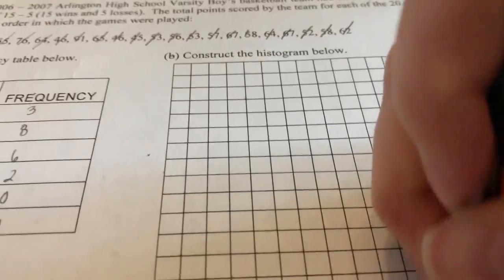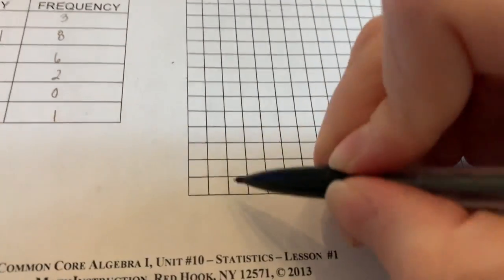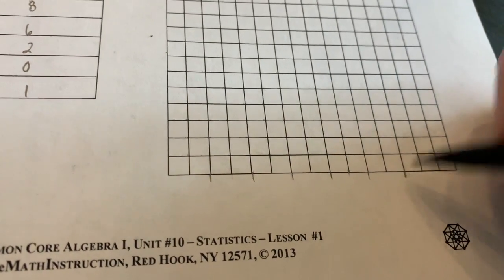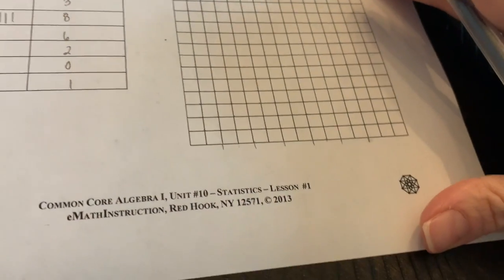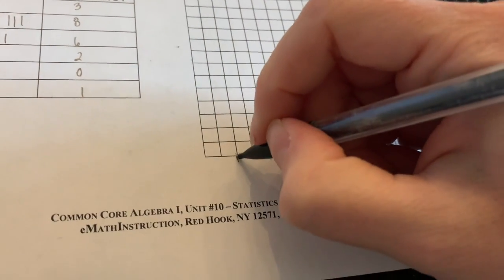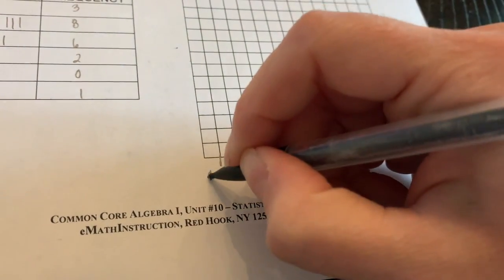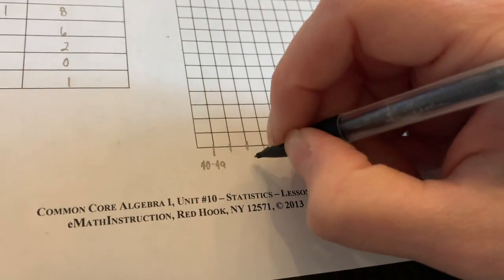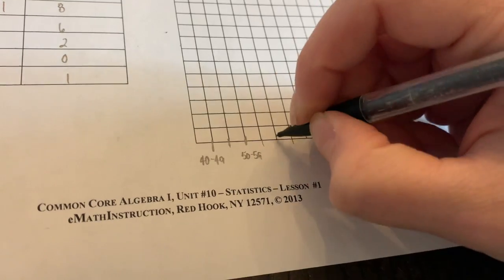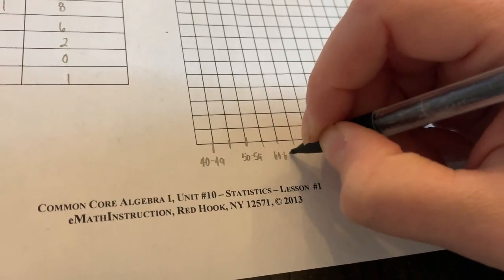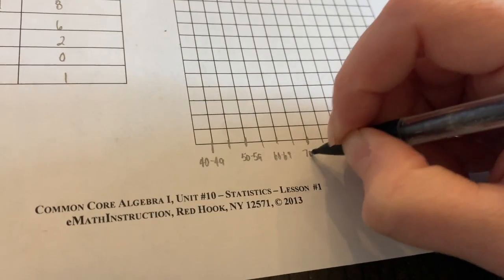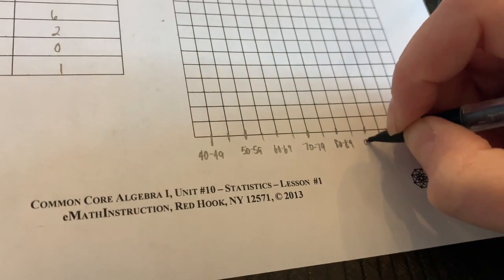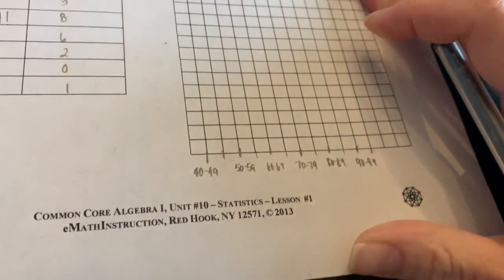Okay. You need 6 intervals. Okay. So 1, 2, 3, 4, 5, 6. So my first interval is 40 to 49. Okay, second is 50 to 59, 60 to 69, 70 to 79, 80 to 89, and then 90 to 99.